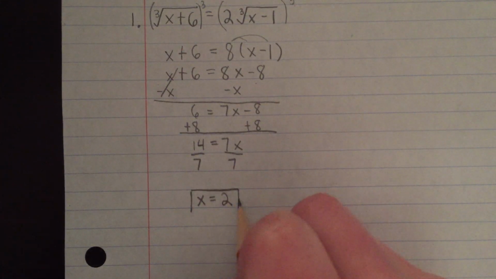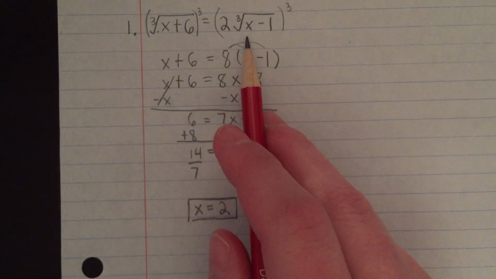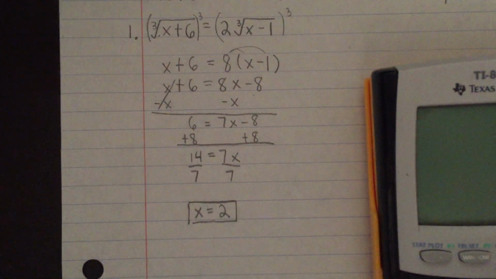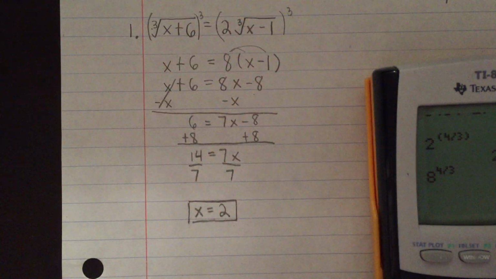Okay, and of course, as usual, you want to plug the 2 in for x on both. So on this one, what I would probably do, you've got two cube roots you're going to have to deal with.